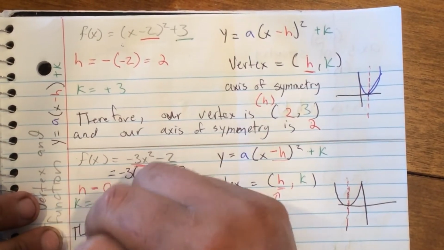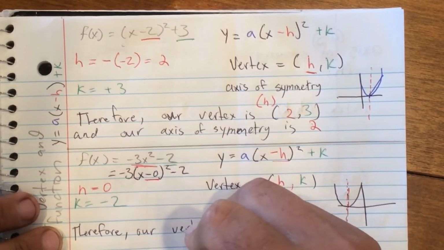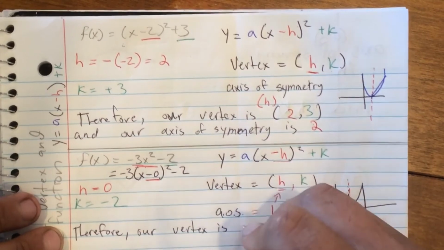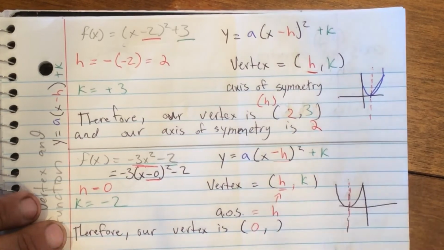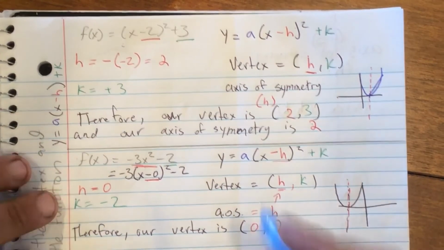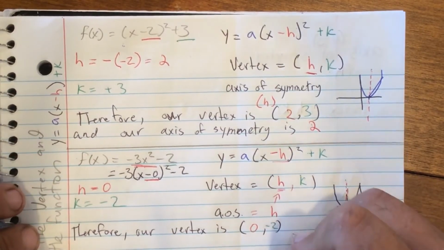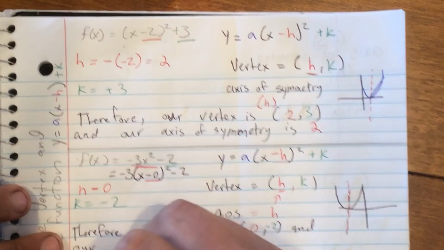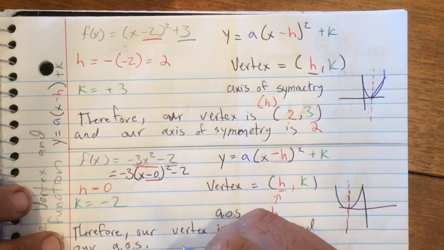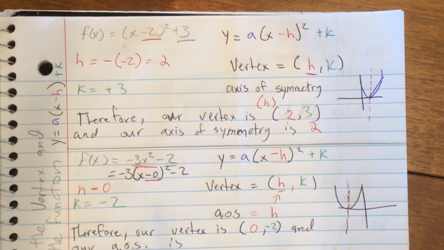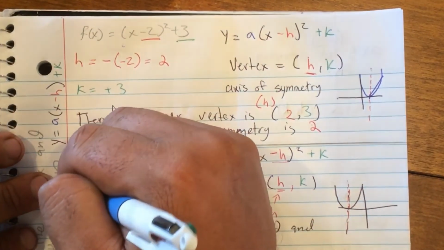So therefore, our vertex is (0, -2), because our h was 0 and our k is -2, and our axis of symmetry is x = 0, because that's what our h value was. Ooh, let me write that a little bit more like an h than an n.